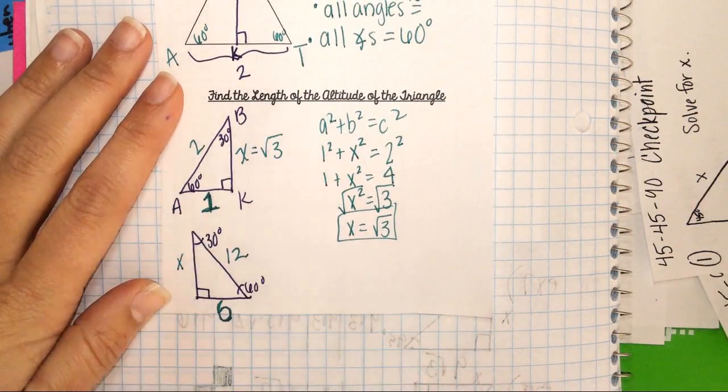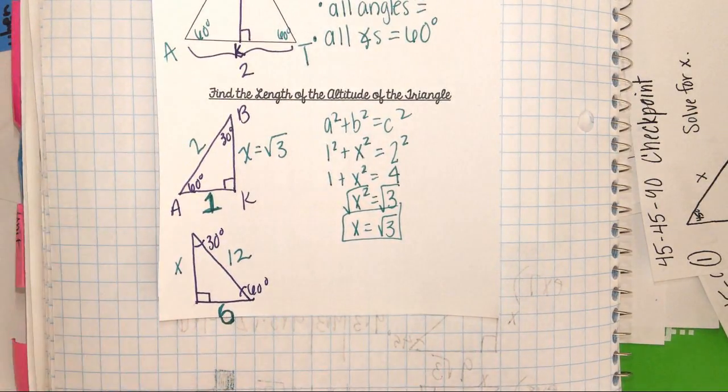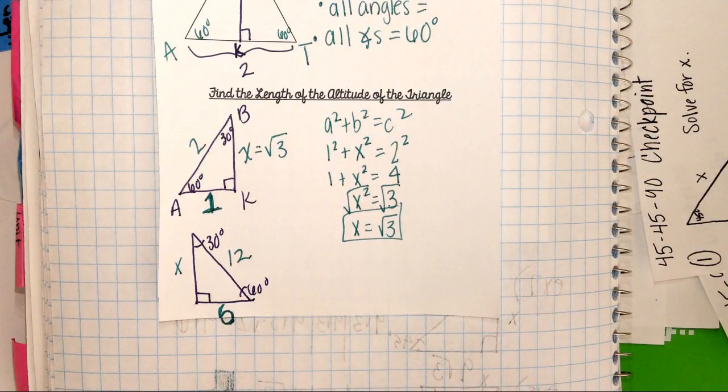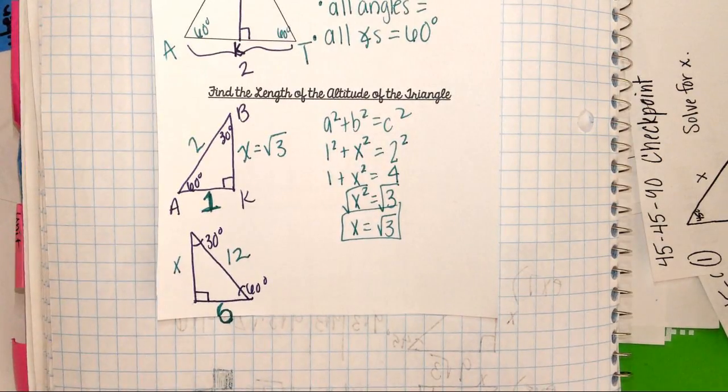And this is x, and I want you to find x. I know how you do it. Come on. Pythagorean theorem. Let's go.